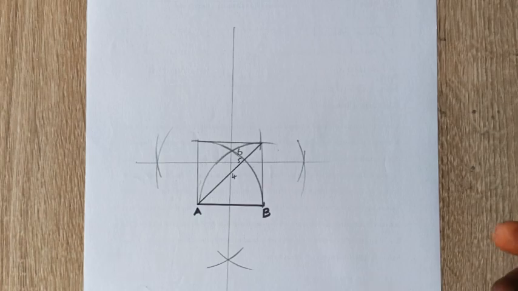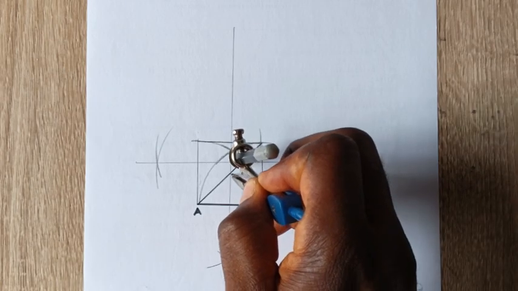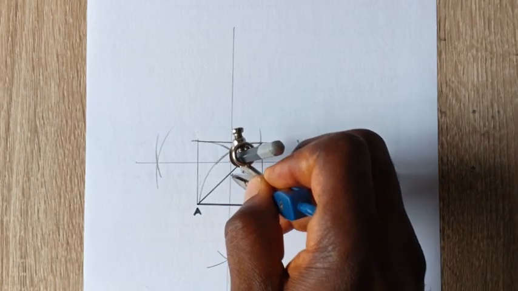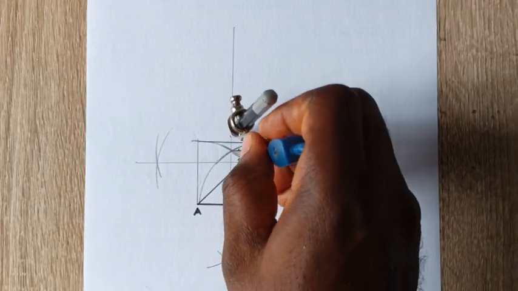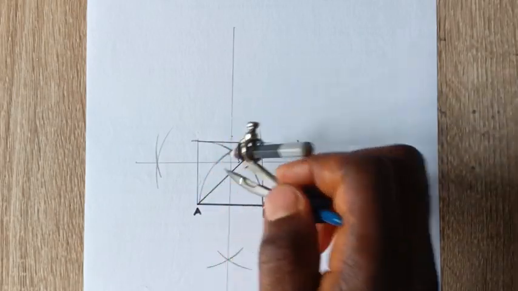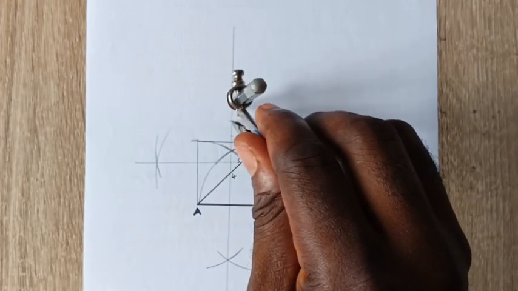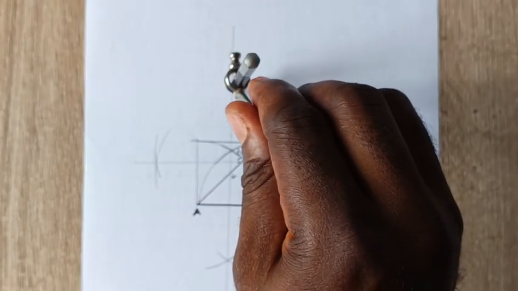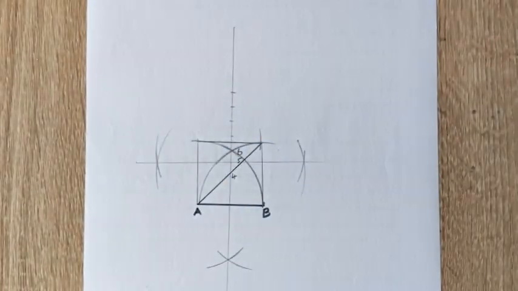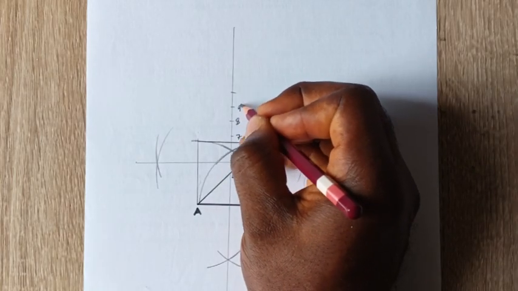So in order to have 7, 8, 9, 10, you transfer the distance from 4 to 5 or 5 to 6. So this distance is the same thing with this distance. So you now transfer this point. This is our 7. This is 8. This is 9. And here is 10. So this is our 7, 8, 9, 10.